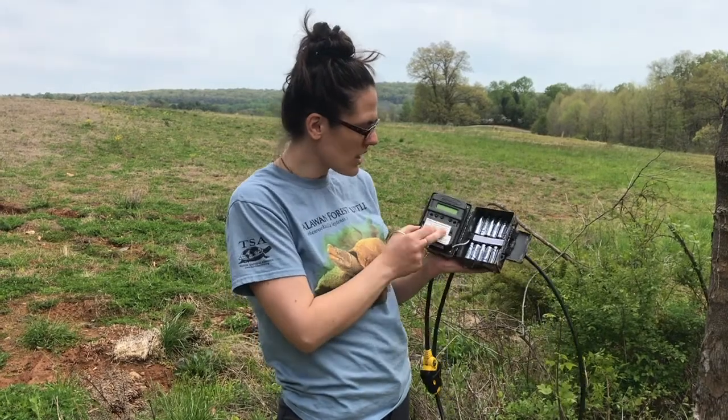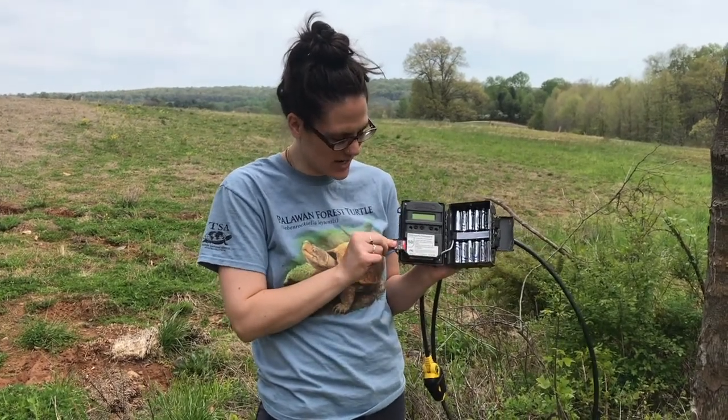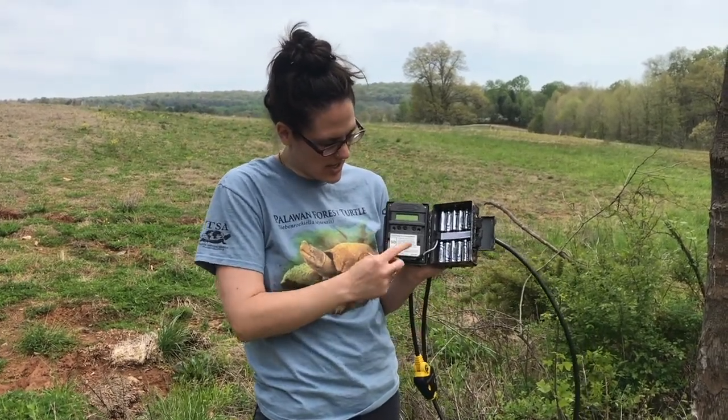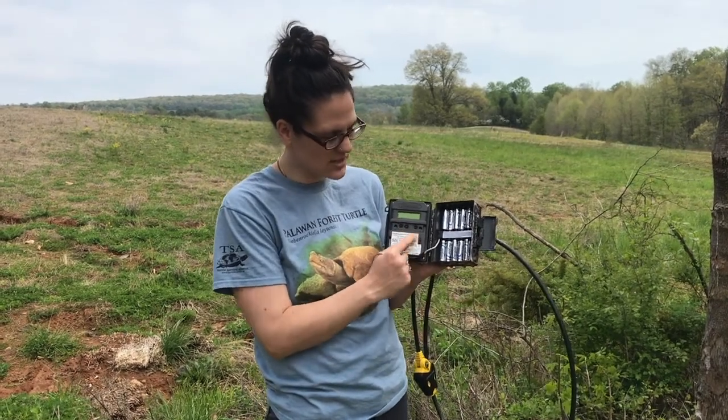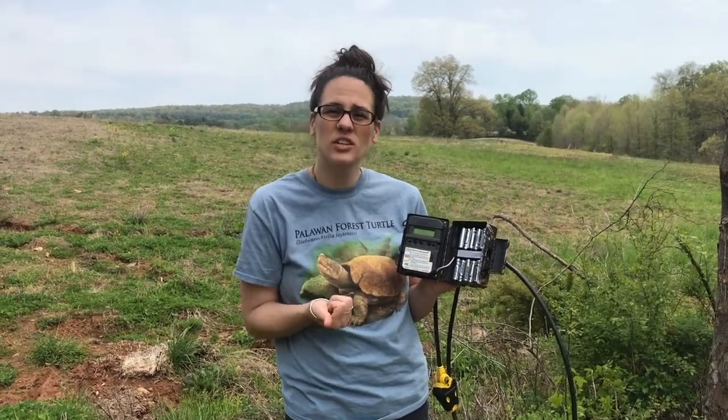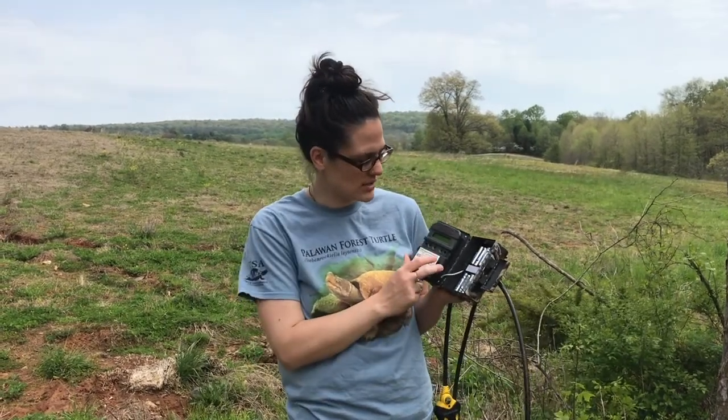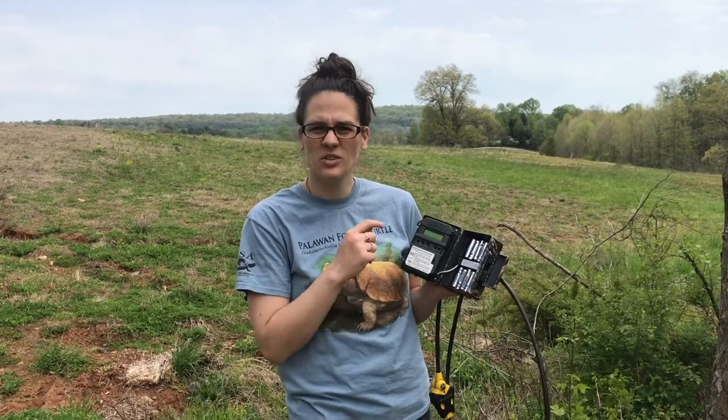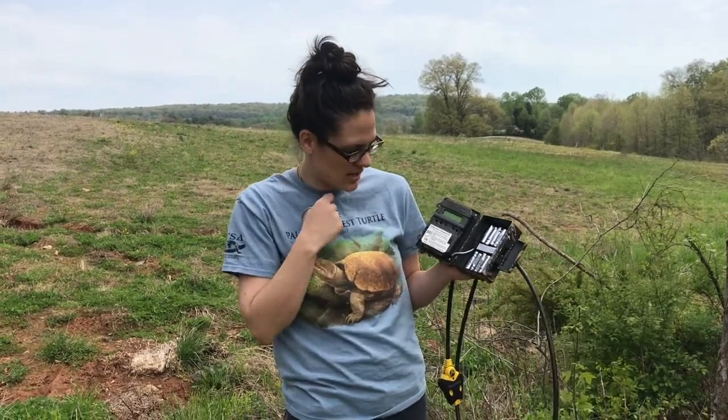And the memory card goes into this little spot here, and this is the screen with all the settings for deciding how often you want your camera to trigger, whether you want photo or video and all of those little details. And then when you're finally ready, you hit arm camera and then it will start taking photographs.